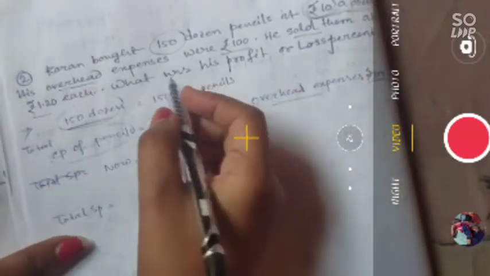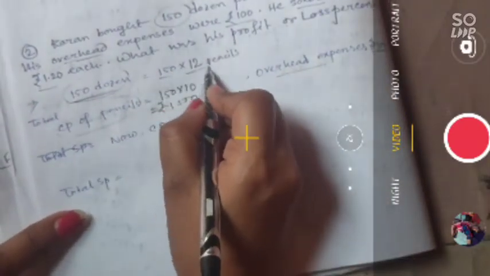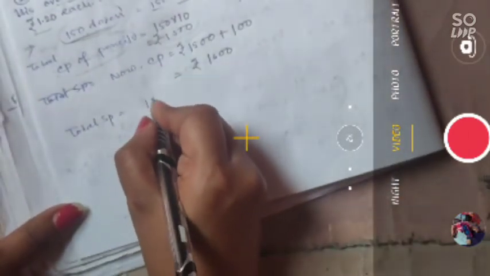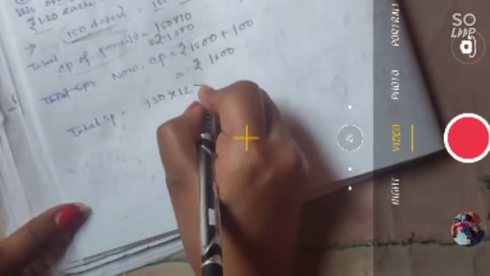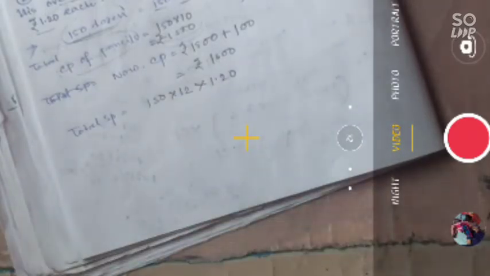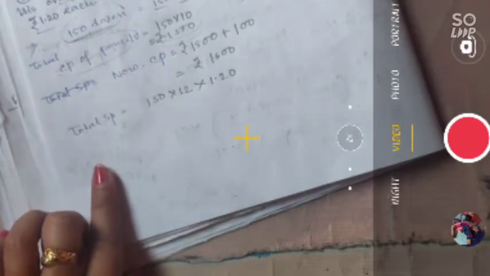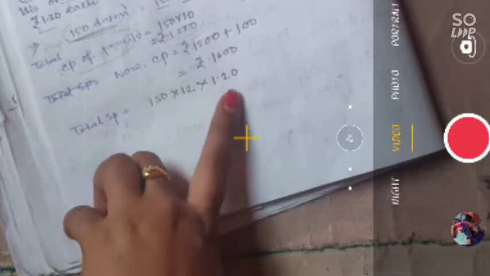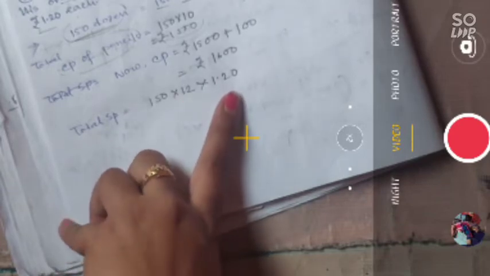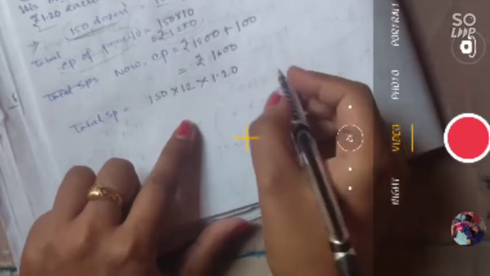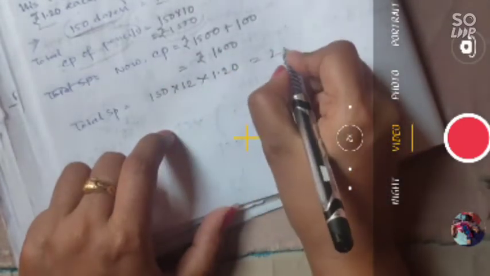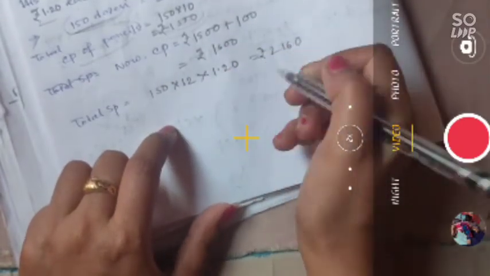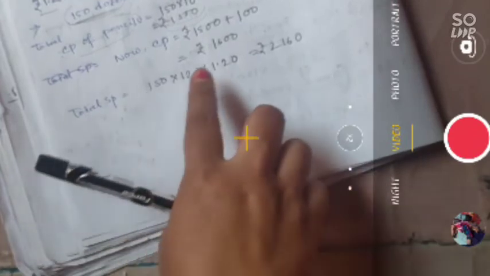So total pencil 150 into 12. So total SP will be 150 into 12 into 1.20. This will be the total SP. So if you multiply this 150 and 12 and 1.20, then you will get 2160. যদি এই তিনটাকে আমরা মাল্টিপ্লাই করি আমরা এই প্রাইসটা পাবো 2160, this will be the total SP.